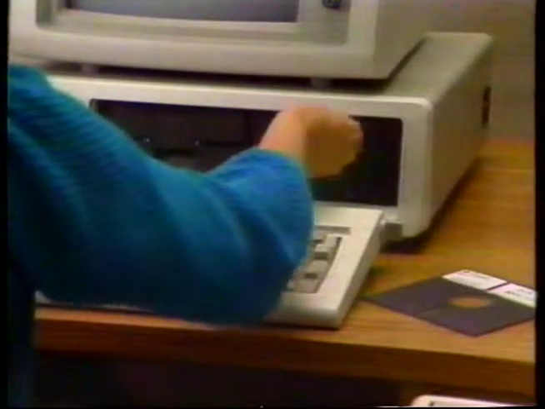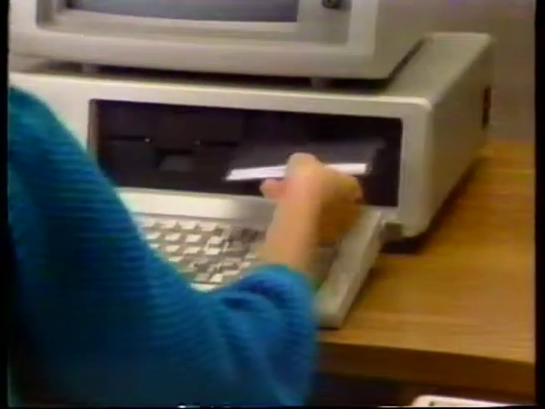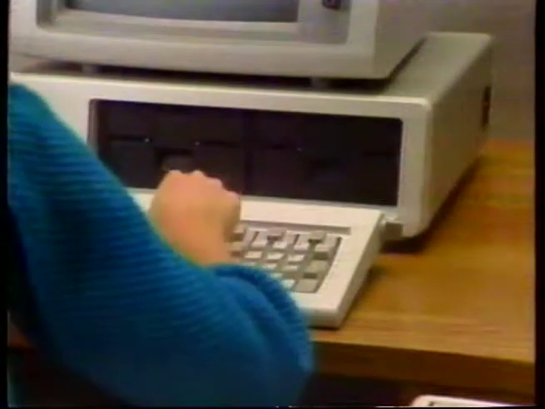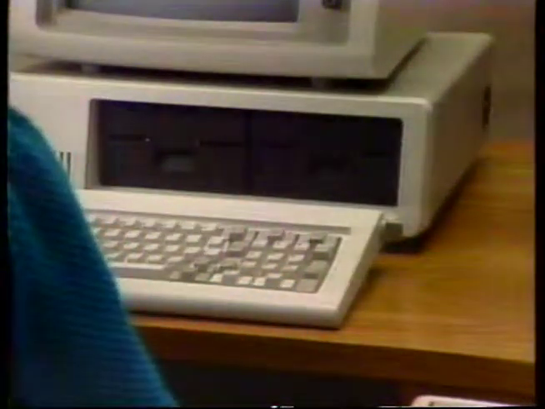Now, follow the instructions and insert your newly formatted disk into drive B. This will be your target disk. Press any key when you're ready.